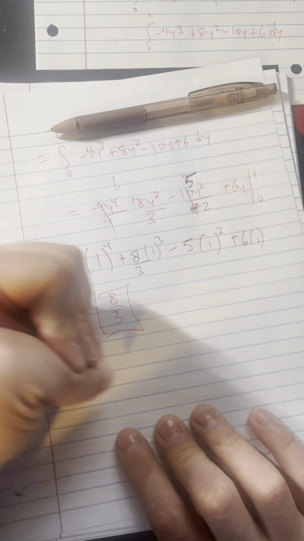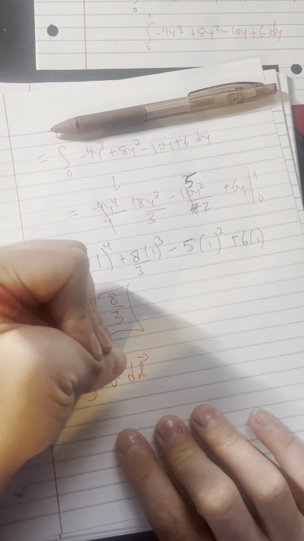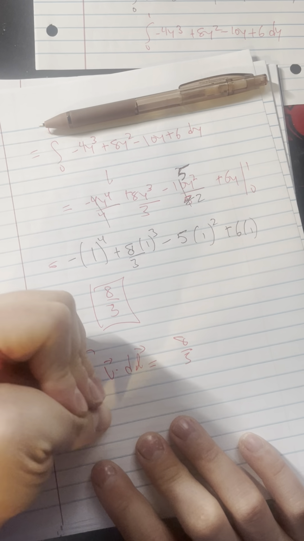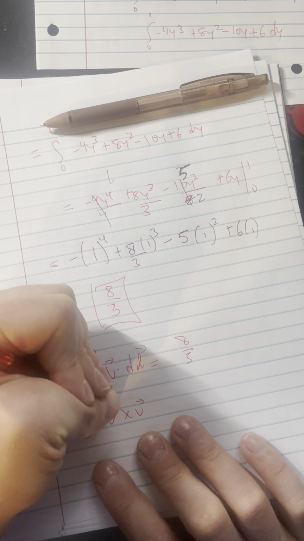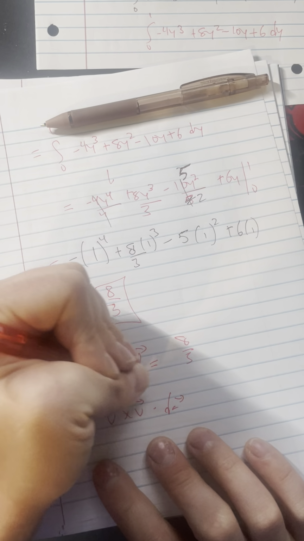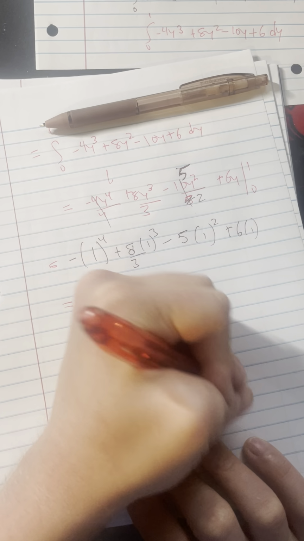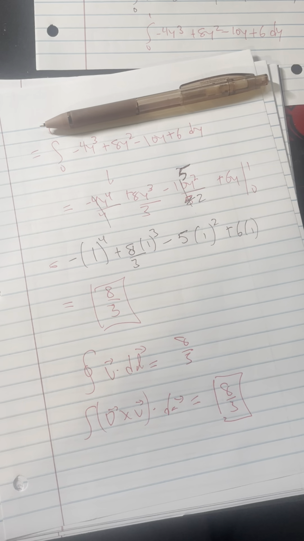So our closed loop v dot dl line integral was equal to 8 over 3, and using Stokes' theorem to compute the curl dot dA was also equal to 8 over 3. Since they're both equal, we can say that it's verified.